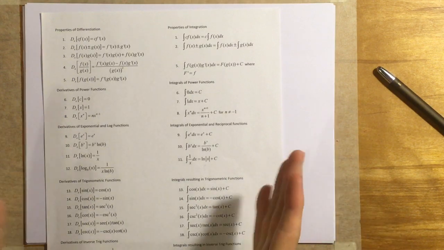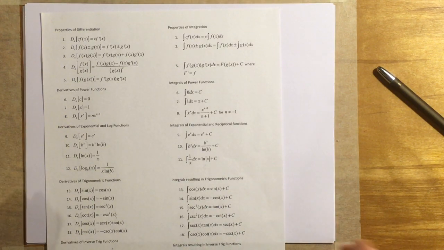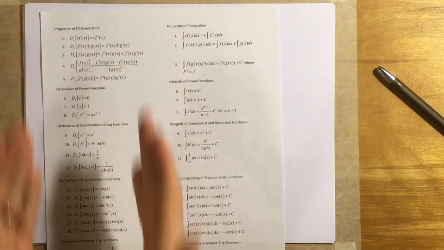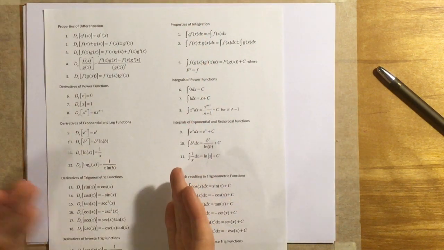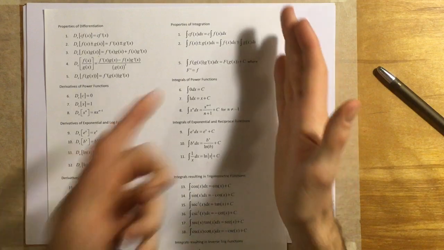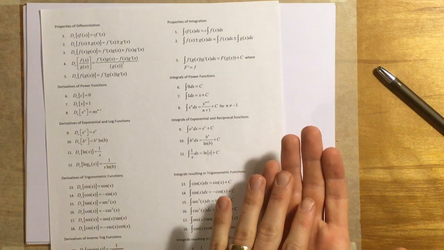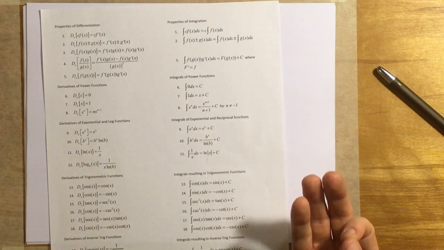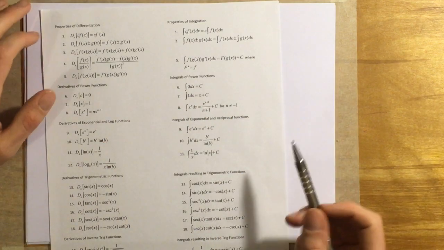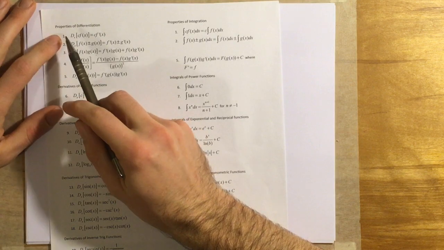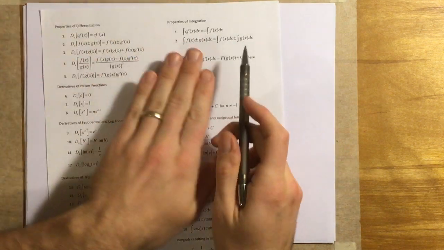So here's a handout that I will put on D2L for you. You've seen the left side before. This left side has been available to you since the beginning of Chapter 3. The right side is basically the parallel rules for integrals. So let's see what we've got. Over here, I'm going to compare derivative rules and integral rules.